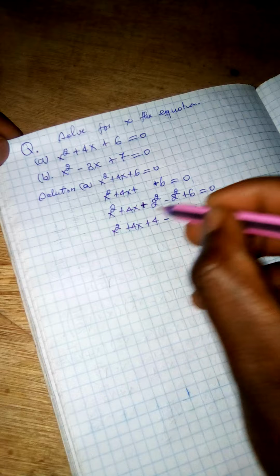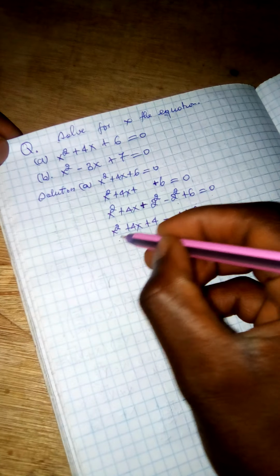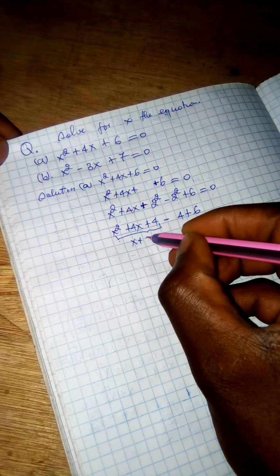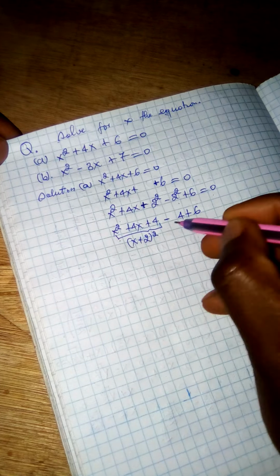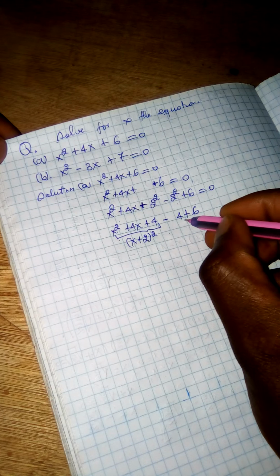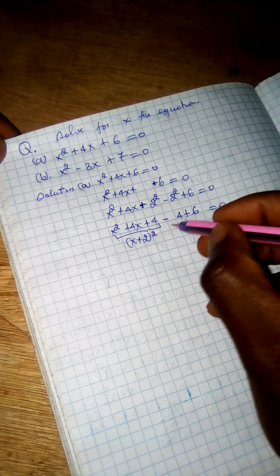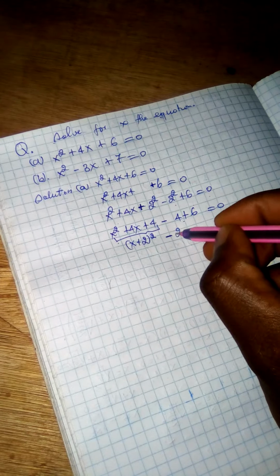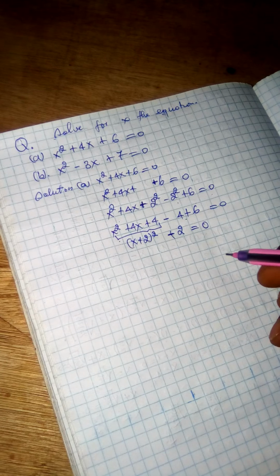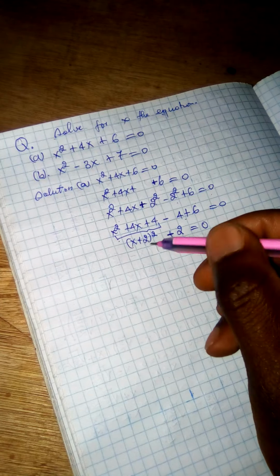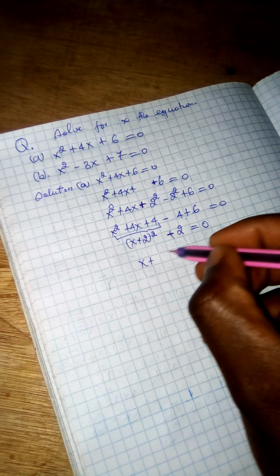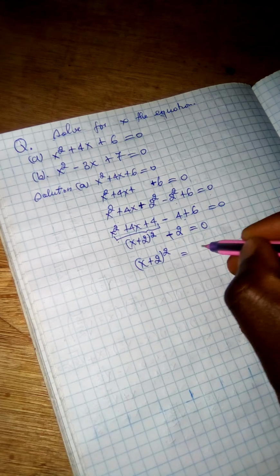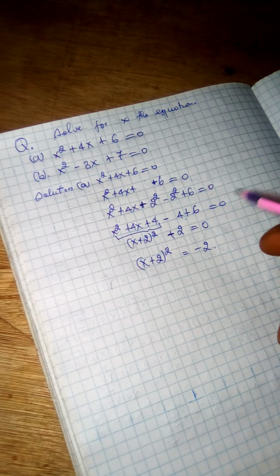This is equal to (x plus 2) power 2, and here we have negative 4 plus 6 equals plus 2 equals 0. Then we have (x plus 2) squared equals negative 2, right?